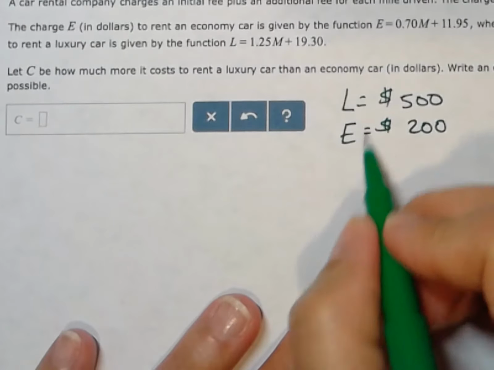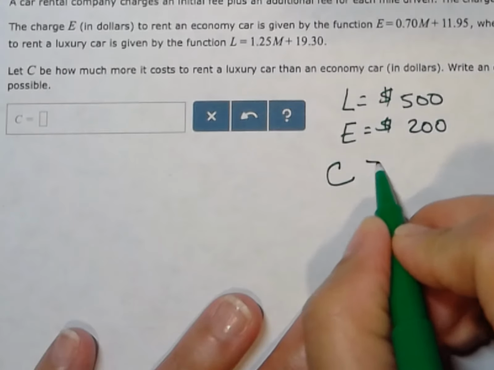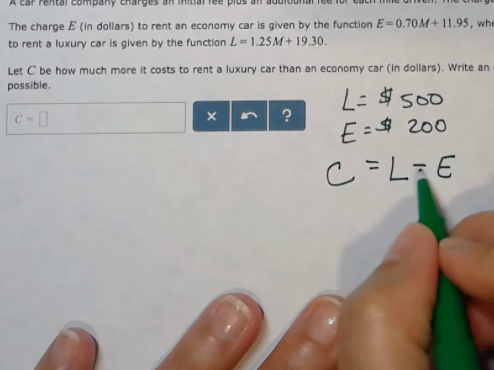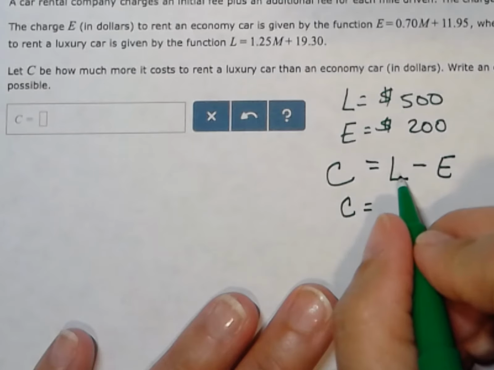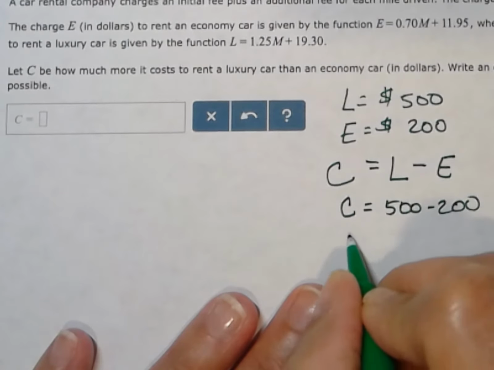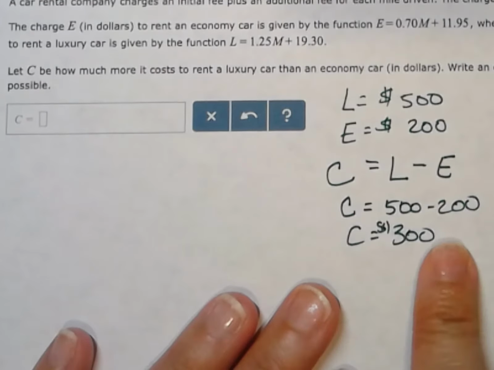So how do I figure out how much more it costs to rent a luxury car than an economy car? We would just take the luxury car minus the economy car, and that'll give us the difference, so that's how much more. The extra cost would be 500 minus 200, so $300 for the luxury car.